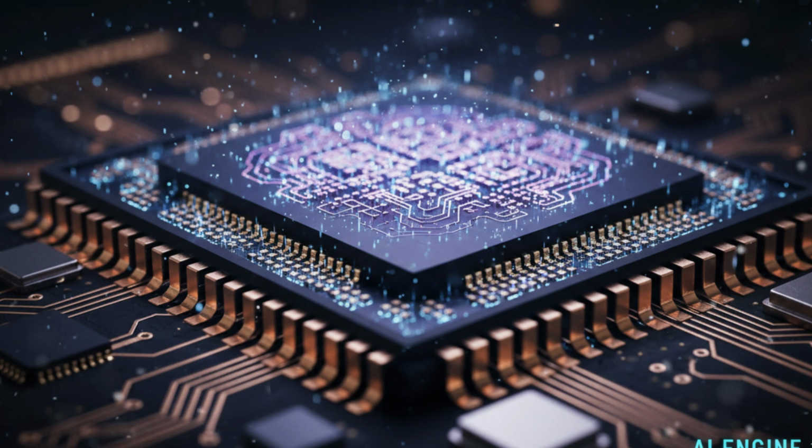Robert Noyce at Fairchild Semiconductor developed the first practical silicon integrated circuit using what was called the planar process. This approach proved more suitable for mass production and became the foundation for all modern chip manufacturing.